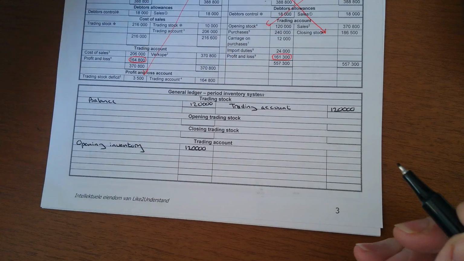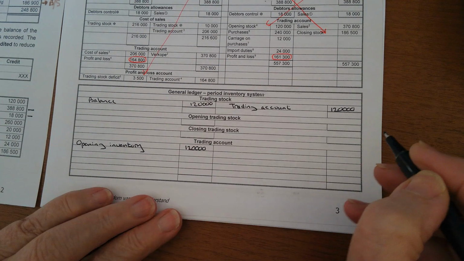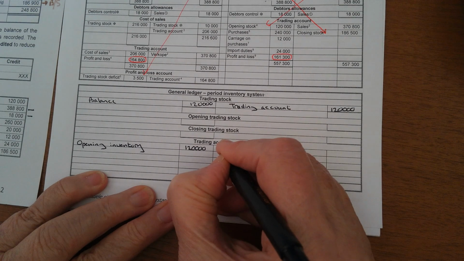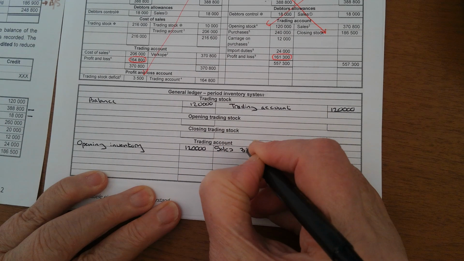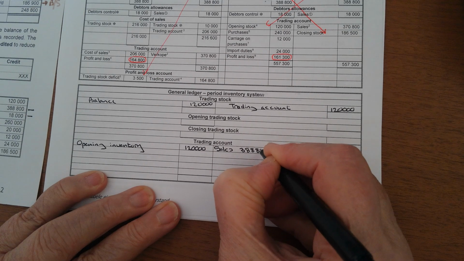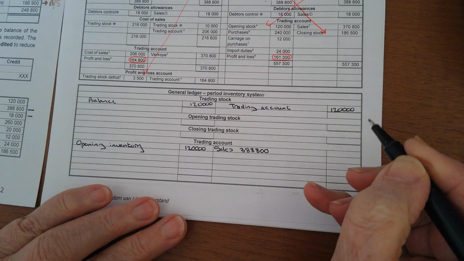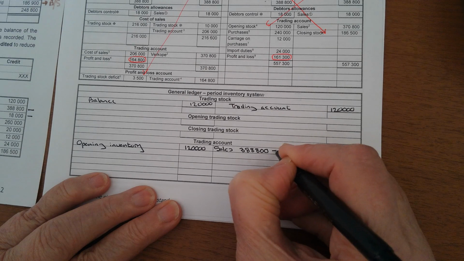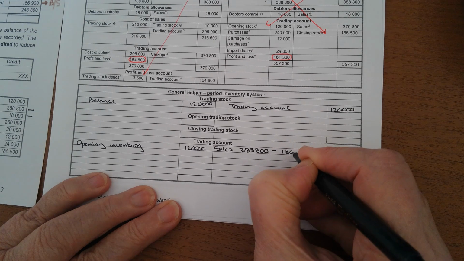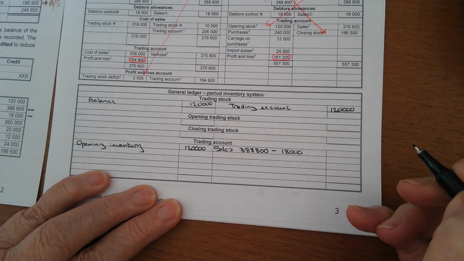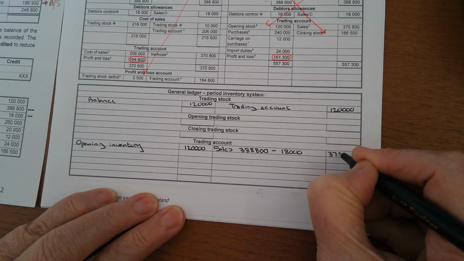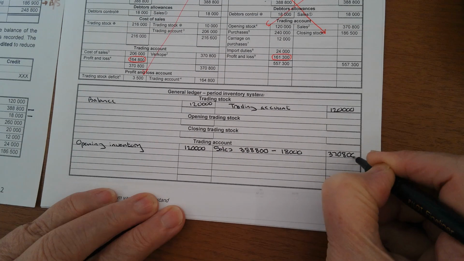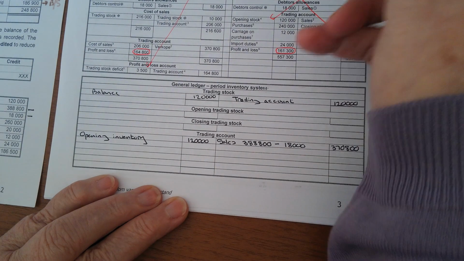So I will show my sales in the trading account, and I will take the 388,800 that I transfer from my sales account, and I will subtract the 18,000 debtors allowances, and that will give me 370,800.